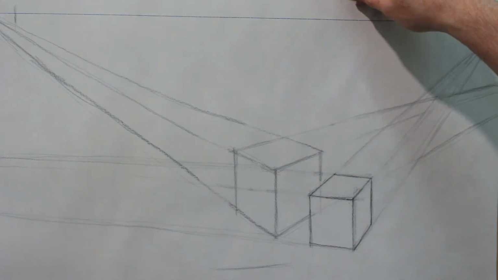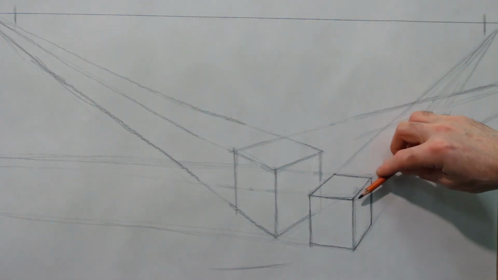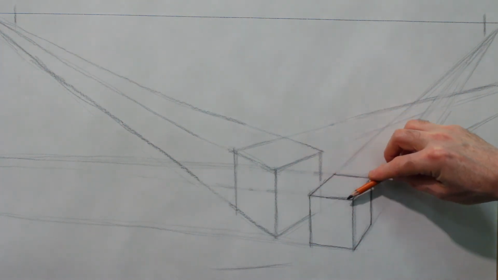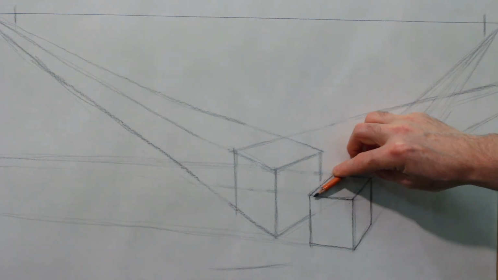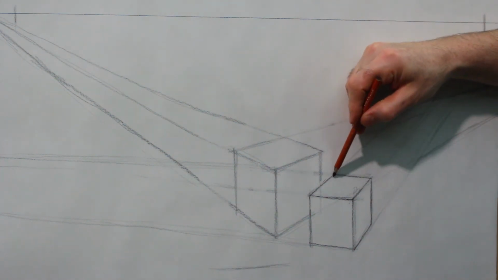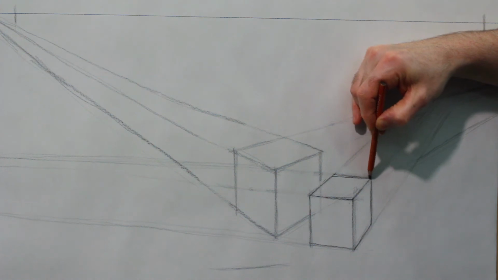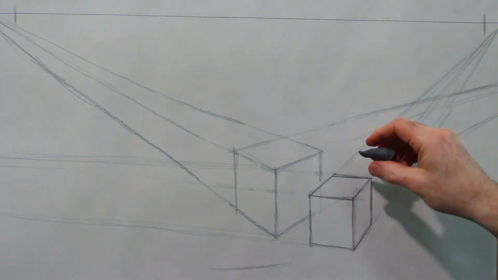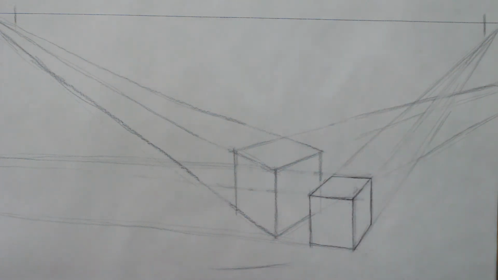Now, everything above the horizon works the same way, just upside down. See? I need to take that angle down a little bit. They're almost the same. So I will have it start here in the same place. It just knocks that down a little bit. And that's going to be better.